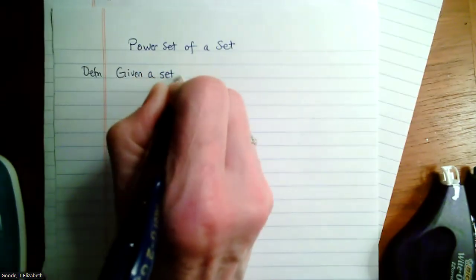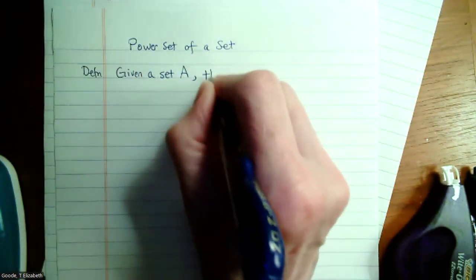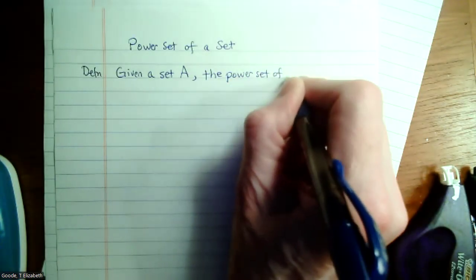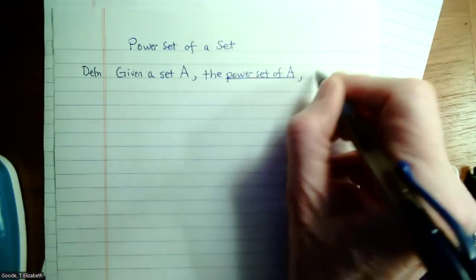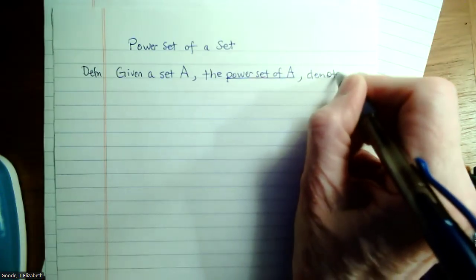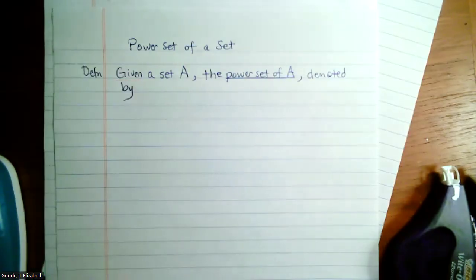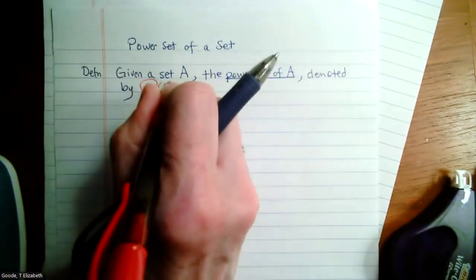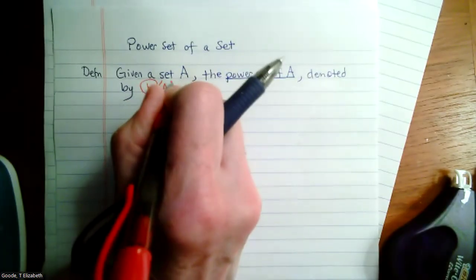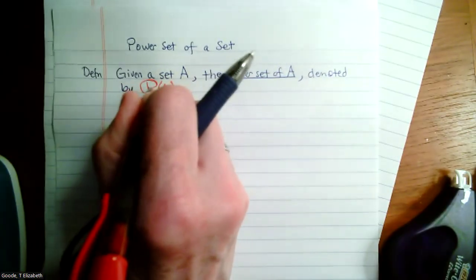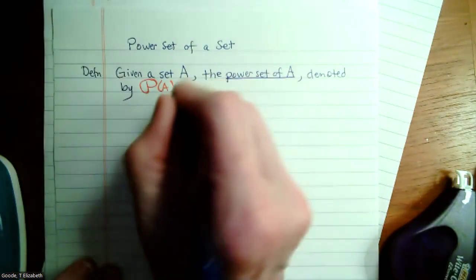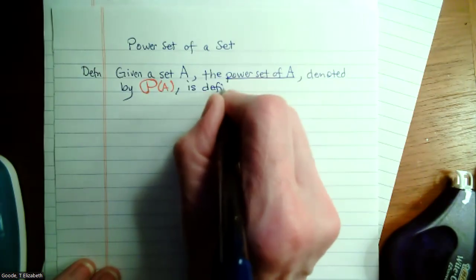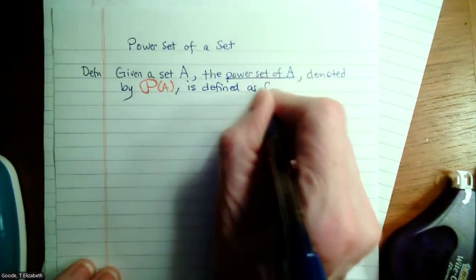Given a set A, the power set of A, denoted by a curly P of A, is defined as follows.